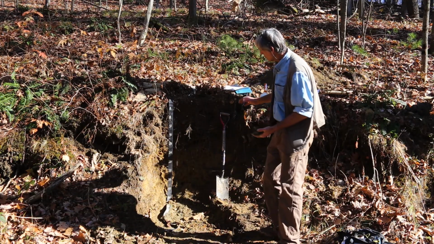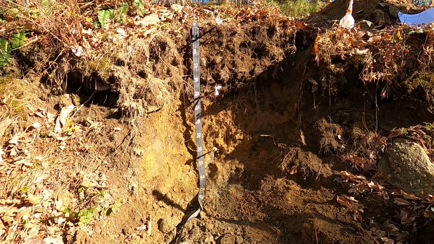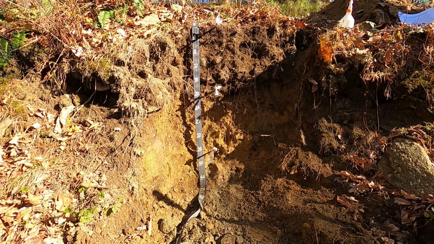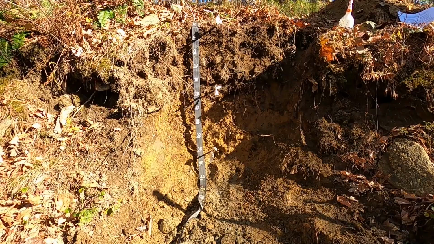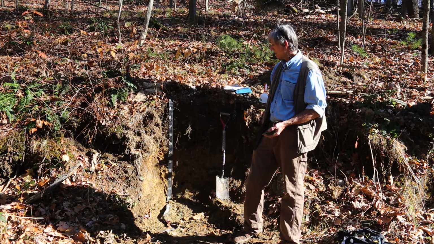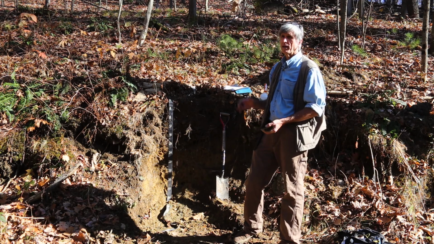And in this soil profile, I'm seeing redoximorphic features coming in at a depth of about 28 inches. So that's telling me that in the wettest time of the year, this profile is saturated at that depth. So that's an important thing.